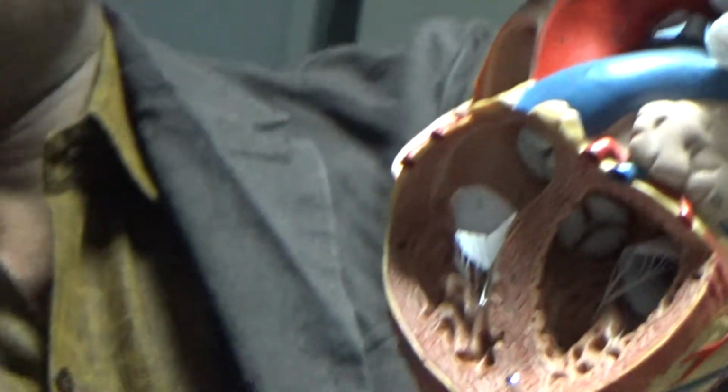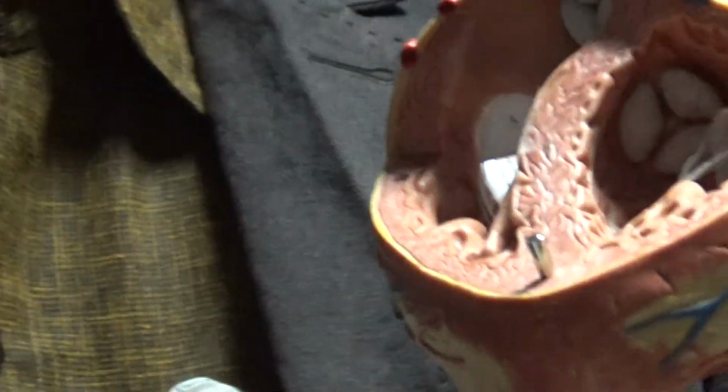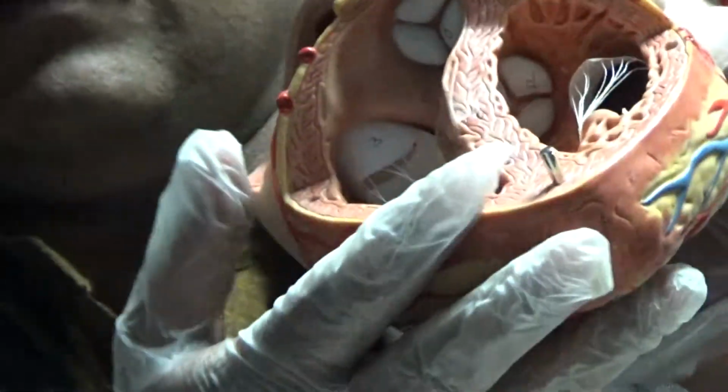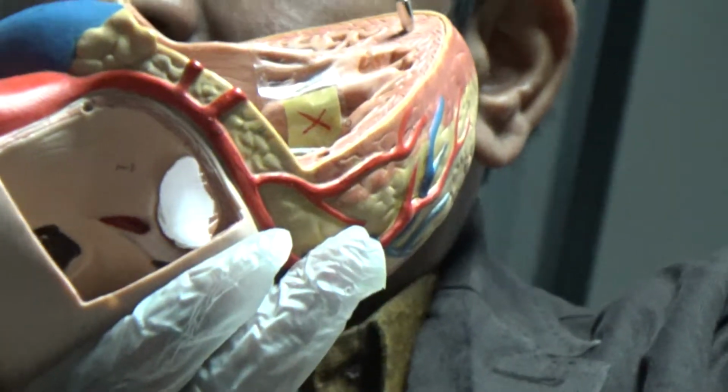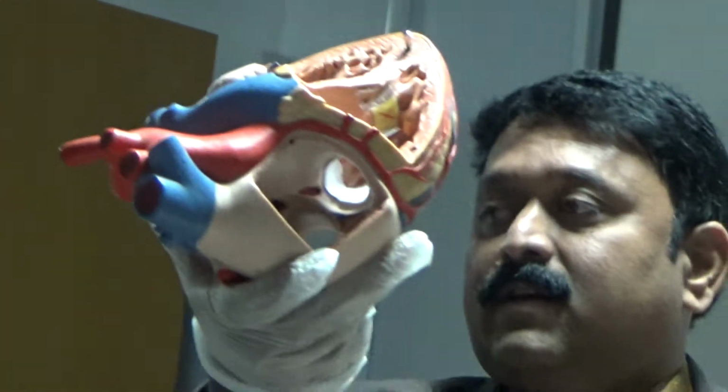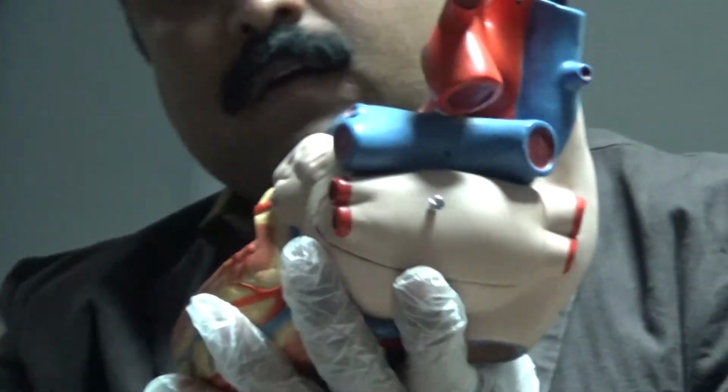See here, this is the right atrium, isn't it? Right ventricle. So in between these two chambers there is a valve, which has three cusps, 1, 2 and 3 cusps, isn't it? What are they? White ones. Okay, cusps, three cusps.